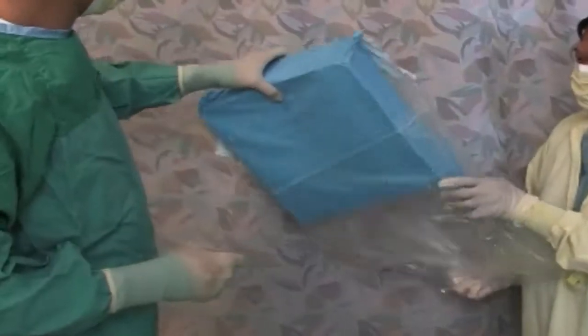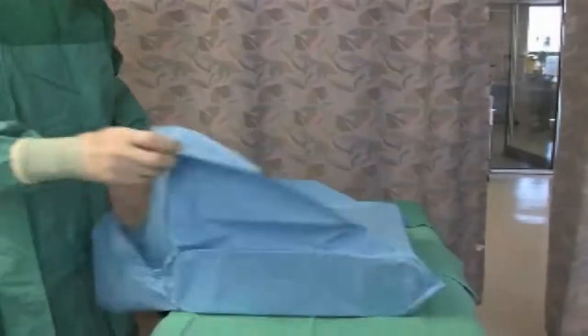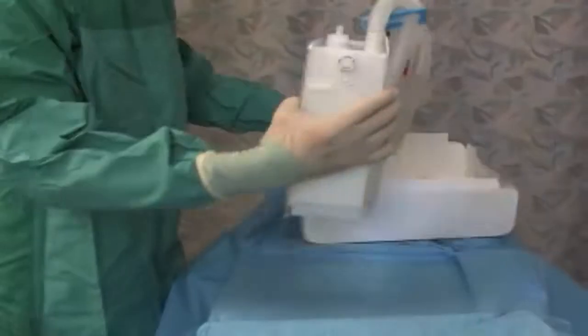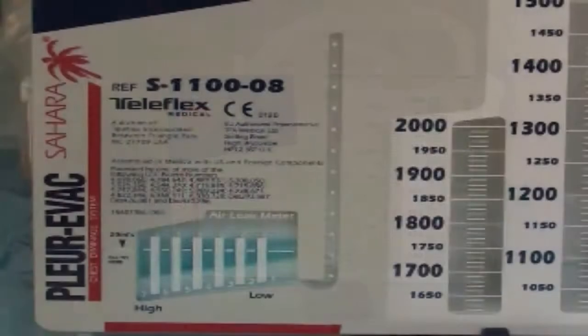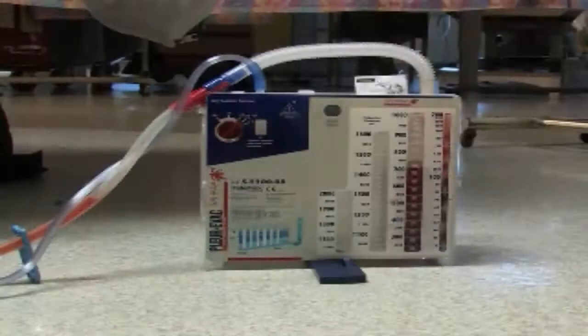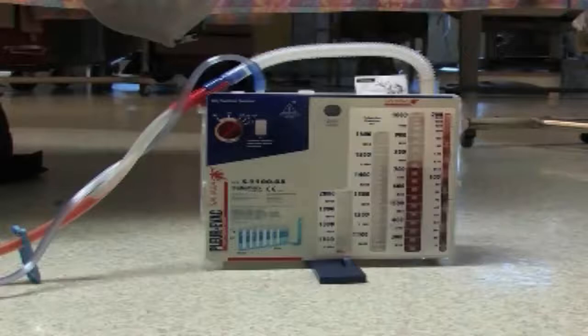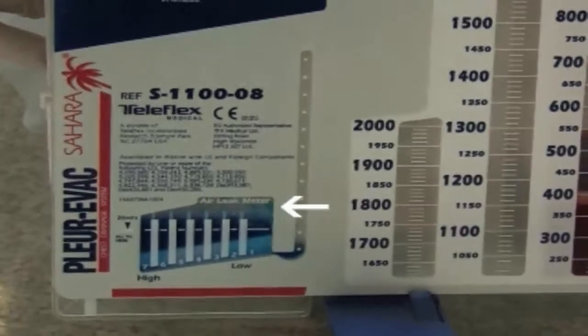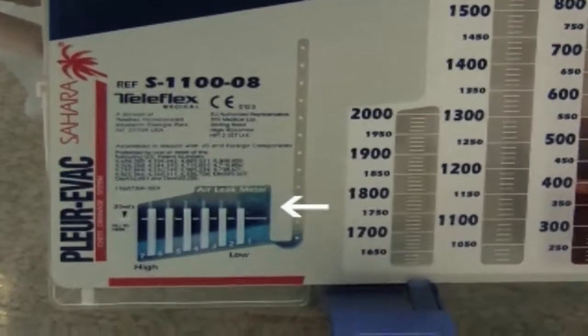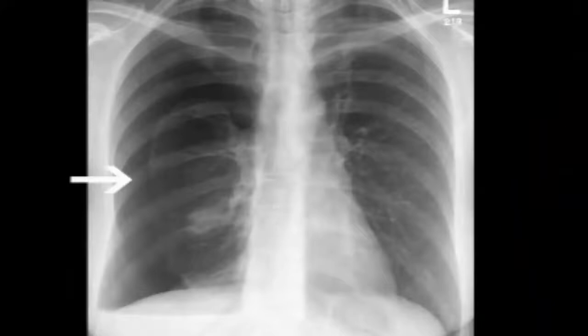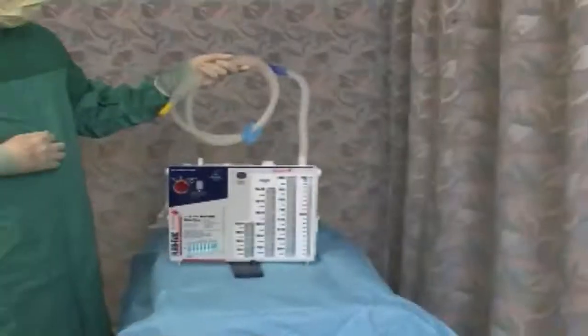Most commercially available drainage systems use the 3-bottle model of closed drainage and suction. The most important bottle is the underwater seal, which serves as a one-way valve that allows air and fluid to leave the pleural cavity without the risk of re-entry during inspiration. All available pleural drainage systems contain the underwater seal bottle. Bubbling may be seen in this bottle. This will indicate whether there is an ongoing air leak either from the patient or from the system itself.